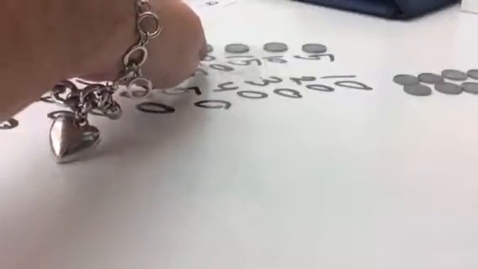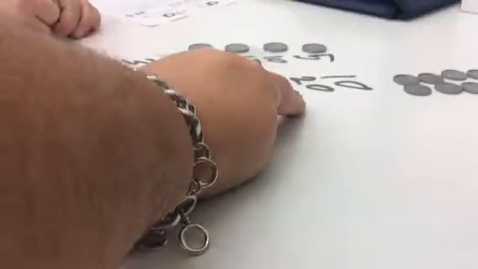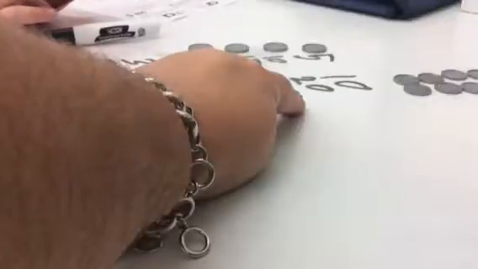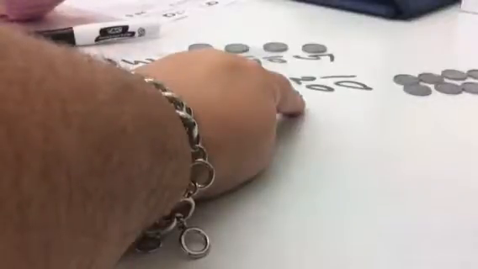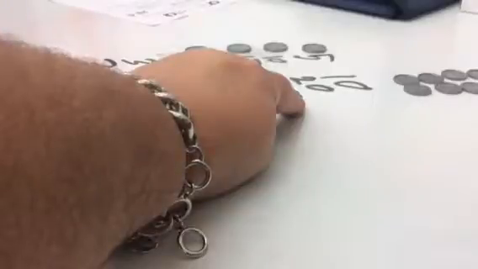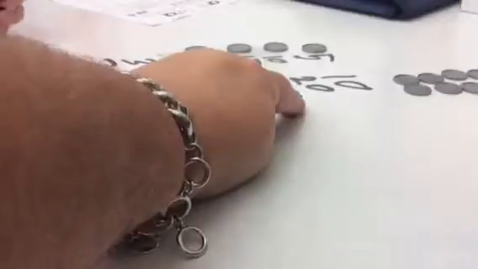If I have 20 and I add 10 to it, do I get to 30? Why don't you check that out for me on your fingers? So start 21. Oh, let's count again on my fingers. Ready? Count with me. 21, 22, 23, 24, 25, 26, 27, 28, 29, 30. Did we get 30?